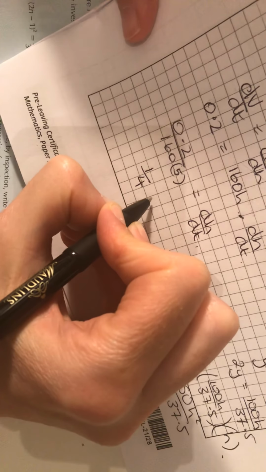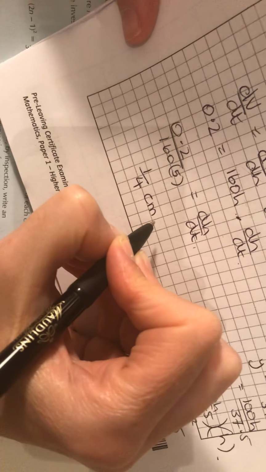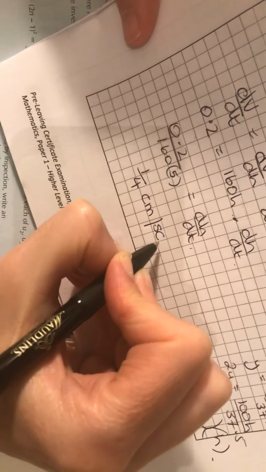And then what is my unit? Find the rate of the depth. So height is centimeters per second. So that should be the end of the question. Yeah, long one.